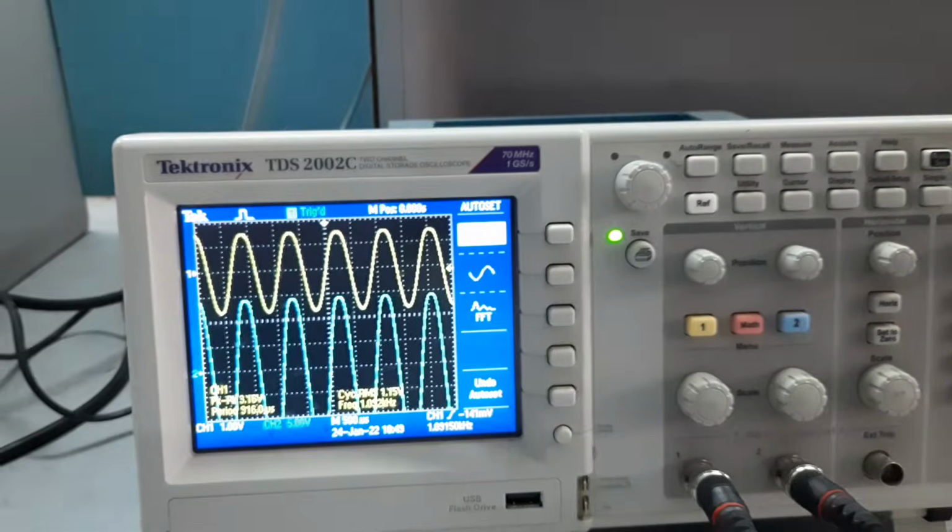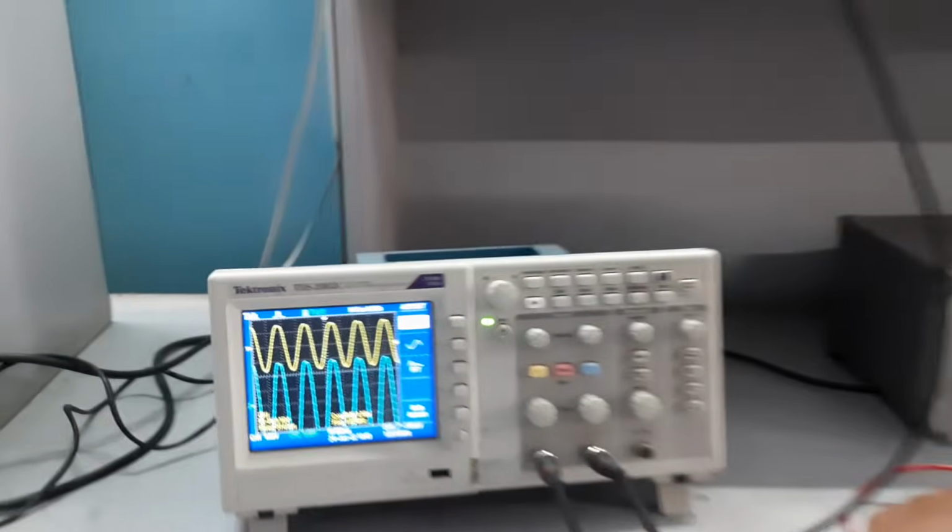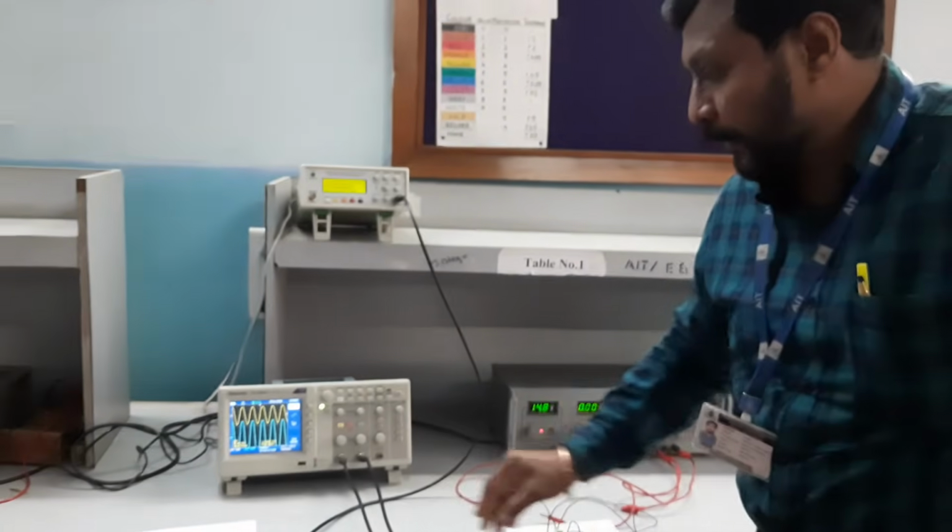Okay, so this is the practical of your inverting and non-inverting amplifier. Okay, hope you understand the practical.